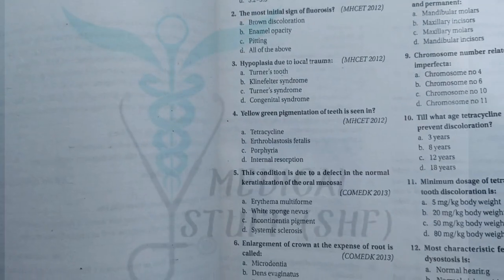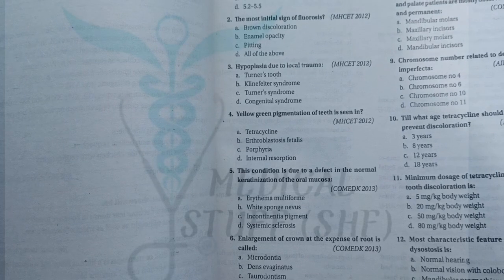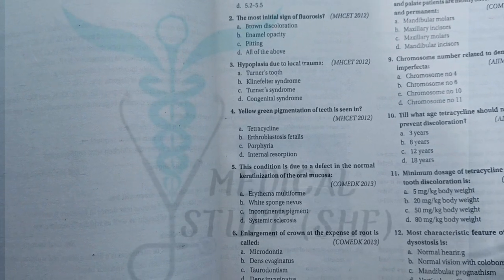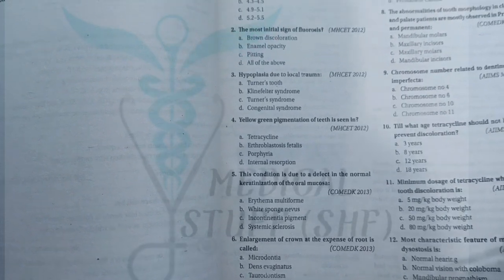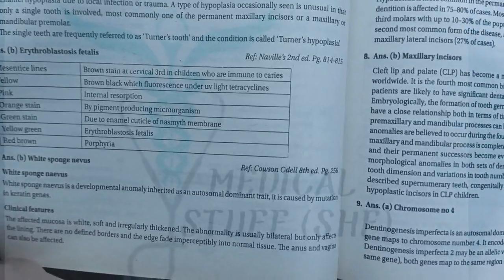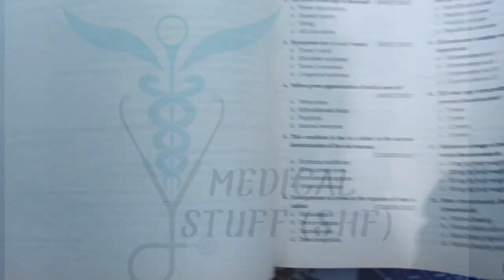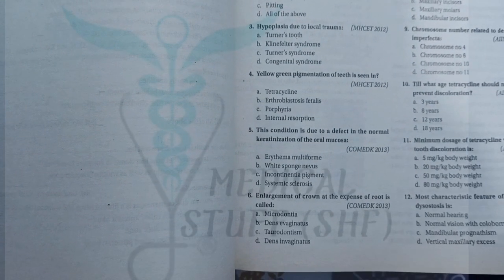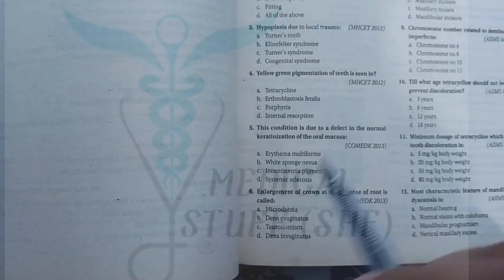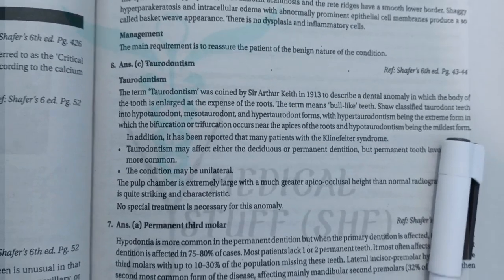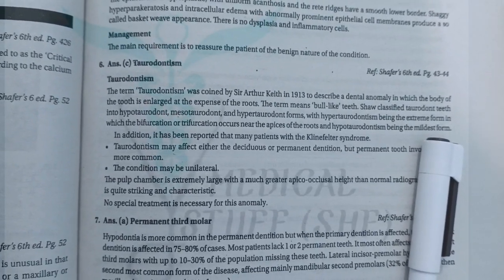The next question is: the condition is due to defect in the normal keratinization of the oral mucosa. The answer is white sponge nevus. All of these are lines from your books. The next question is: enlargement of the crown at the expense of the root is called. The answer is taurodontism.